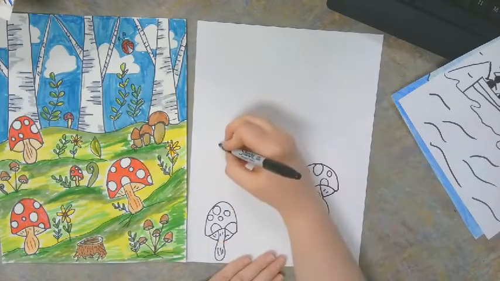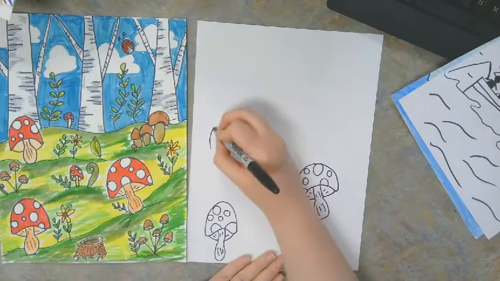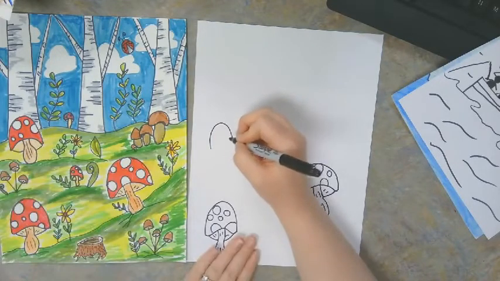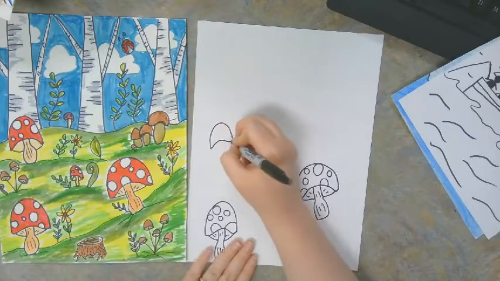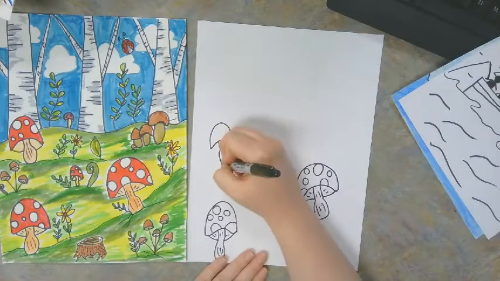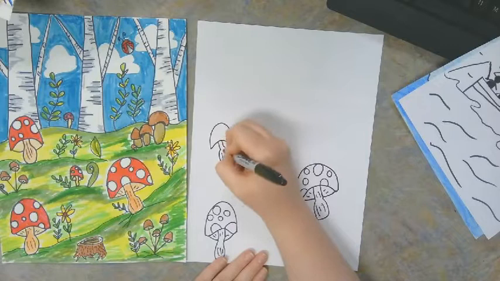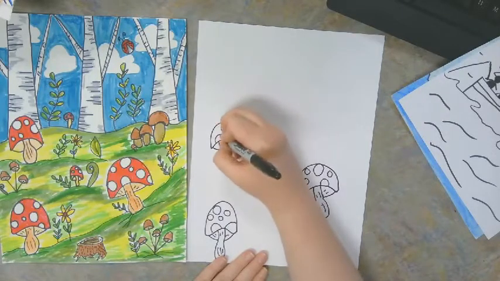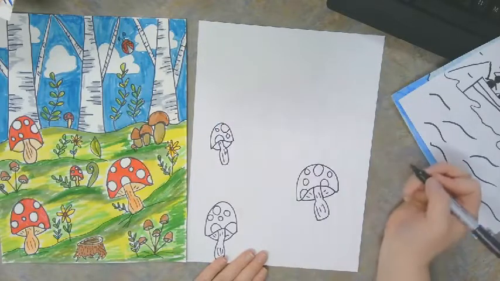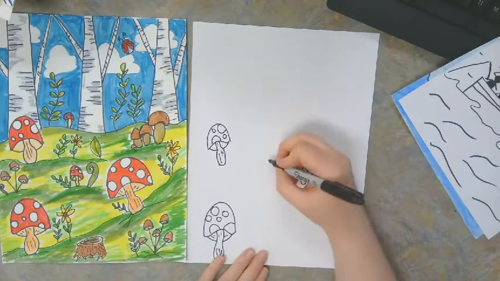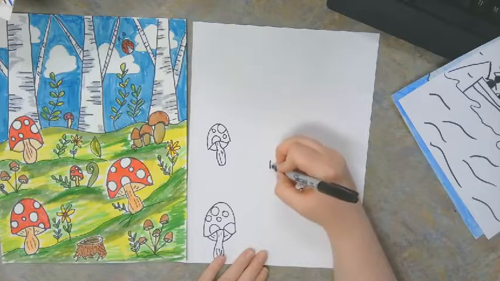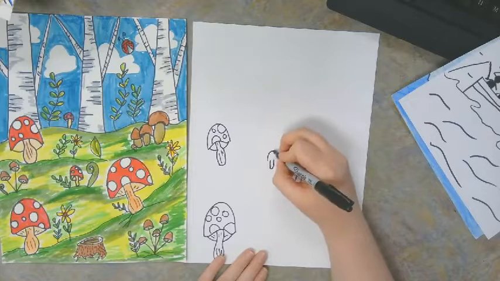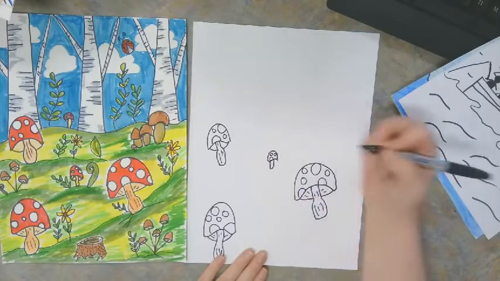Maybe there's another one up here. This one's probably going to be a little smaller because it's like further up the hill. It's further away from us. And maybe I even have a tiny one in here too. Ooh, this time I started with the stalk, so it's making it a little bit harder for me. But it'll all work out.